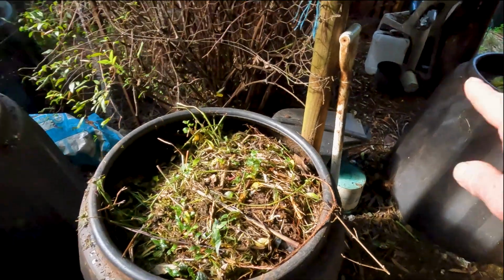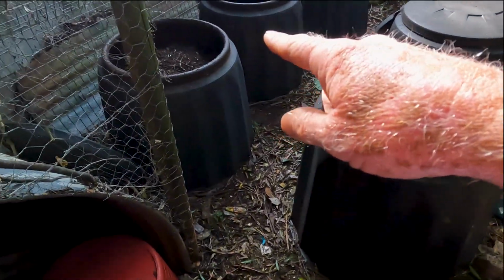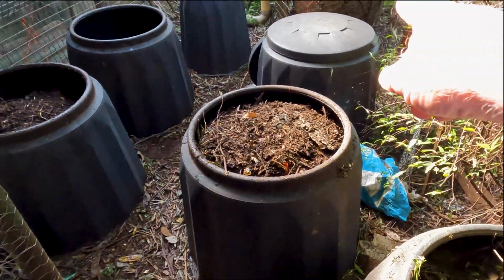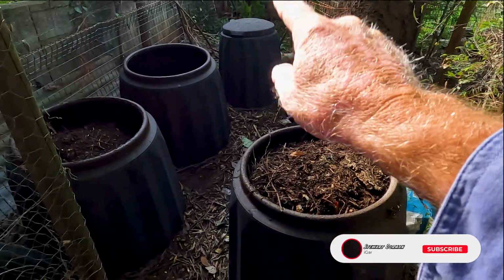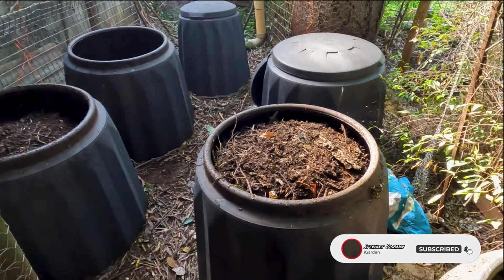What's that? 1, 2, 3, 4, 5 bins. That one's full and needs to go into the little storage bin up the back.